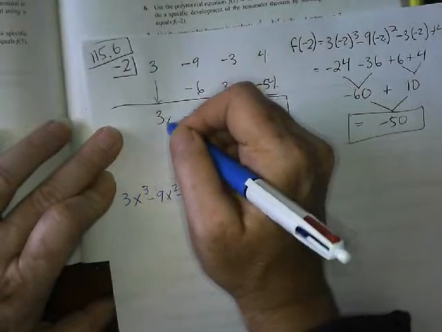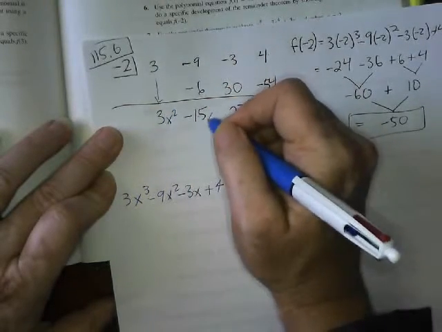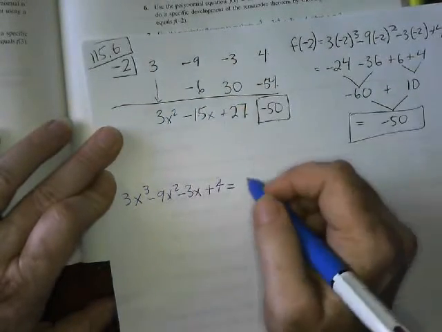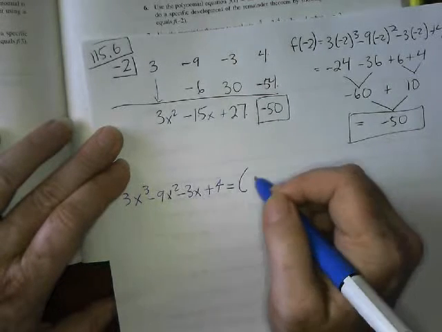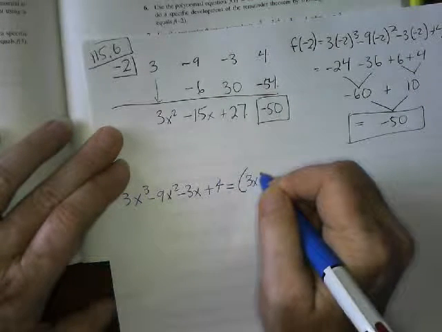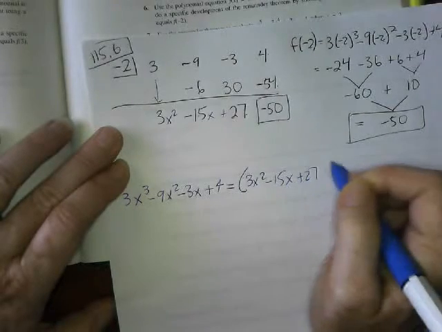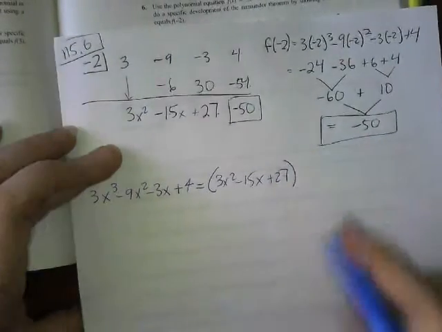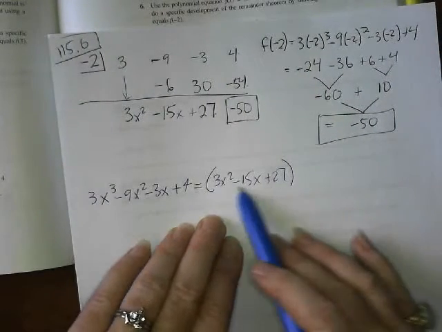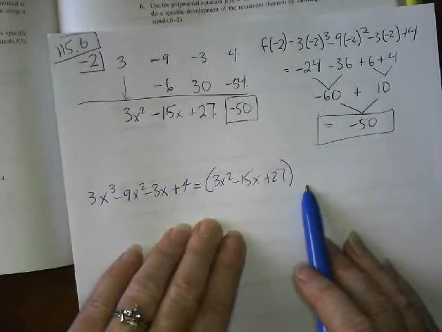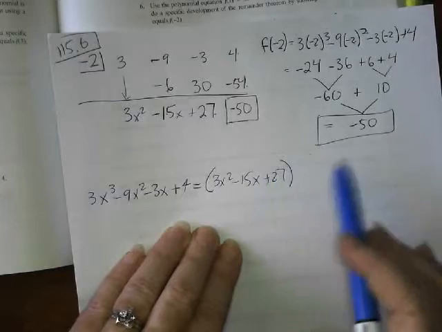So we're going to say 3x squared minus 15x plus 27 times, and remember we can write it, when we're doing our factoring, as that times x plus 2.